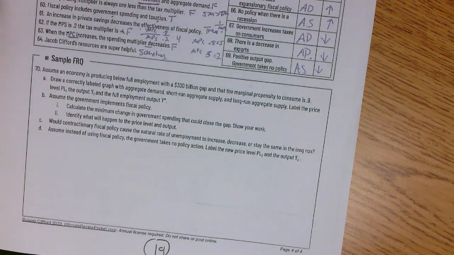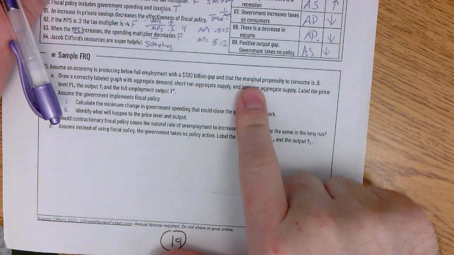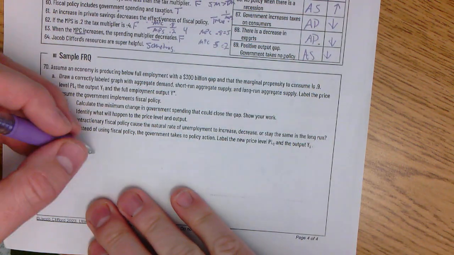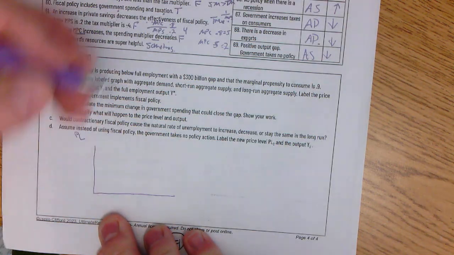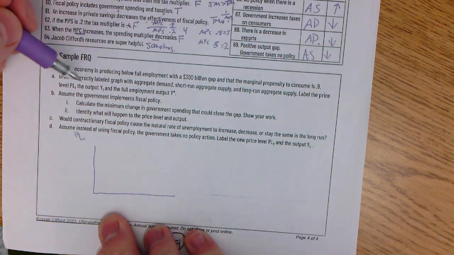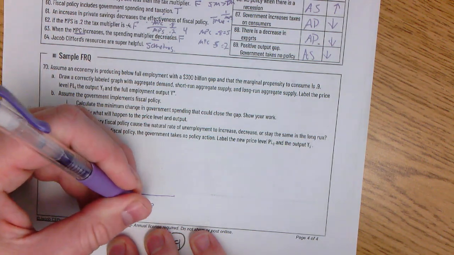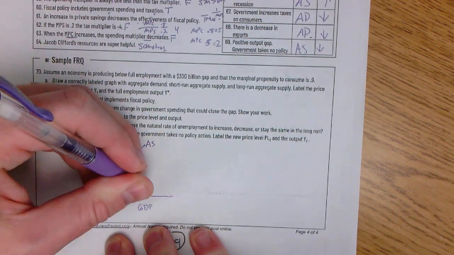All right, last bit of this, the FRQ for this. Assume that an economy is producing below full employment with a $30 billion gap and the marginal propensity to consume is 0.9. Draw a correctly labeled graph with aggregate demand, short-run aggregate supply, long-run aggregate supply, and label the price and output and all that stuff. So we've got price, we've got GDP, we've got my aggregate supply, got my aggregate demand.